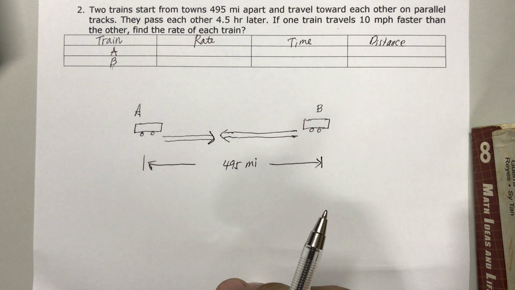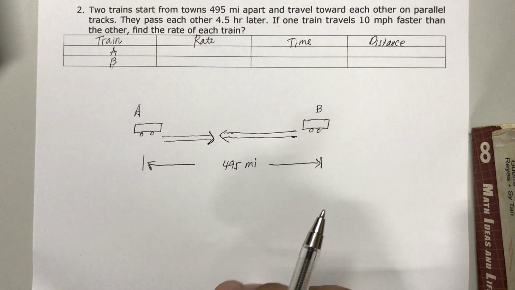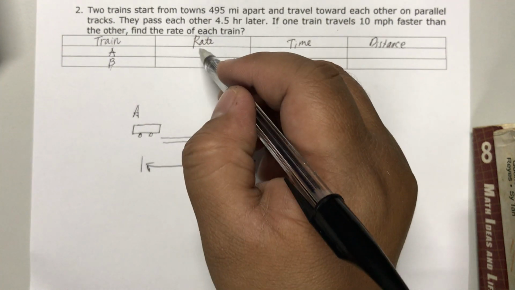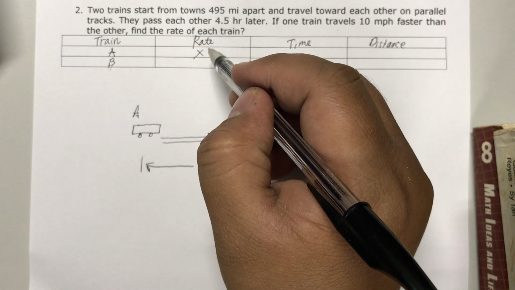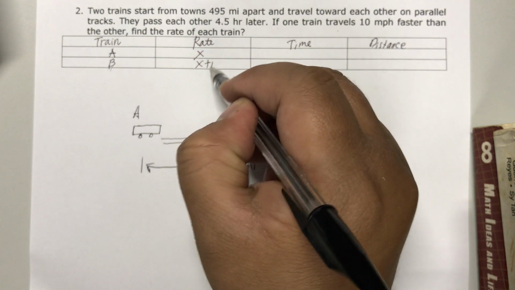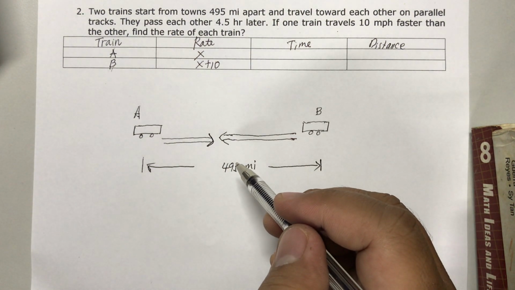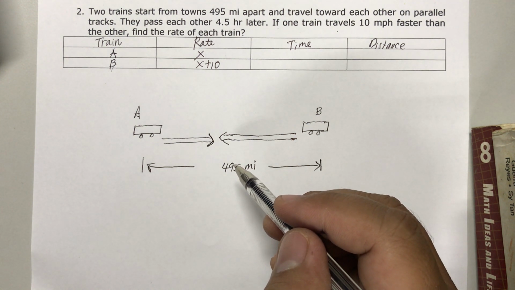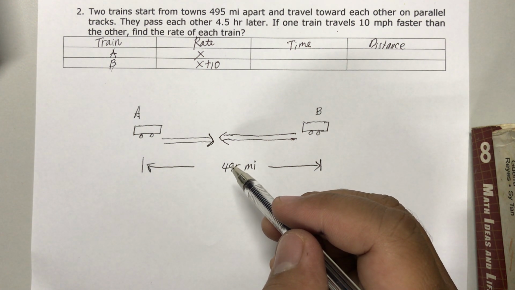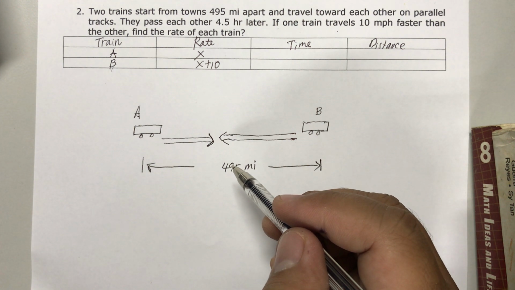Now, inasmuch as the rate is concerned, the problem categorically states that one train travels 10 miles per hour faster than the other train. So, if the rate of train A is x, therefore, the rate of train B should be x plus 10. Okay, now I am tempted to use one variable only. But to be consistent with the word problems that we already had prior to this word problem, we'll still make use of two variables.